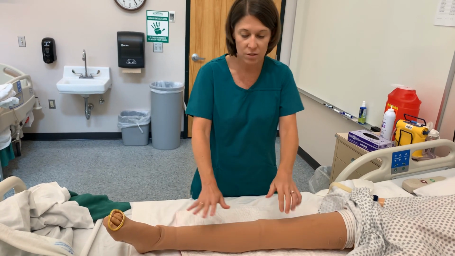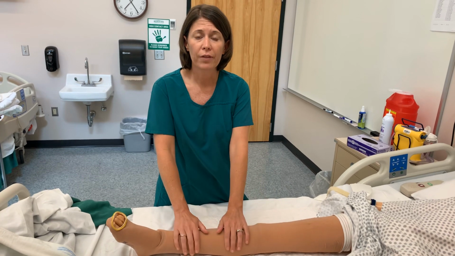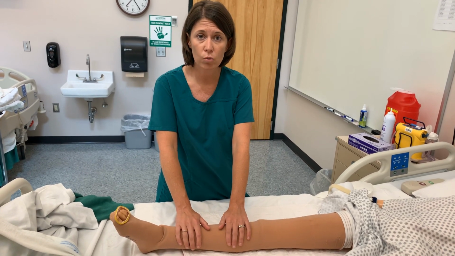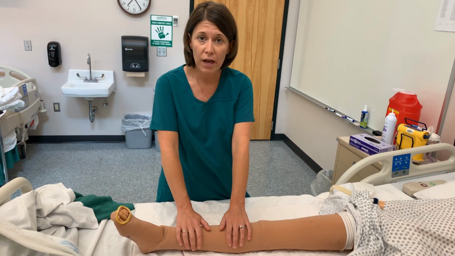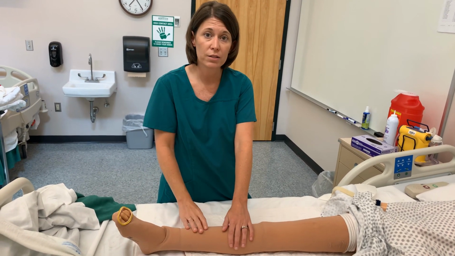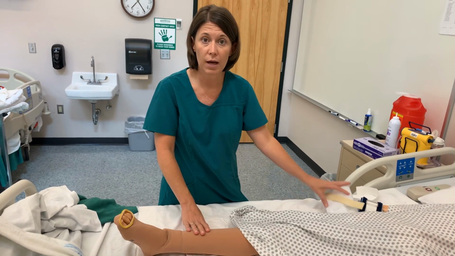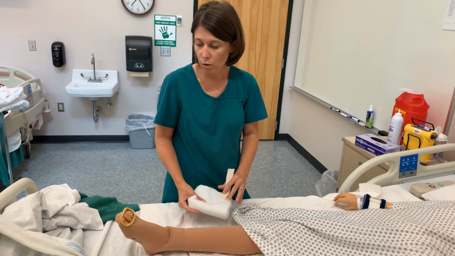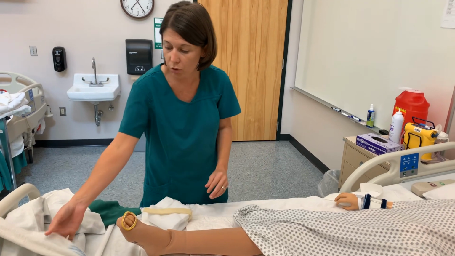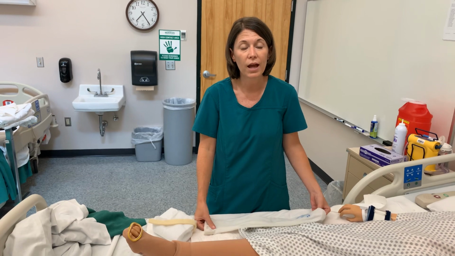So as the nurse, you are responsible for making sure that their anti-embolism hose fit correctly. You may have a patient care tech that's going to put them on, but it's your job as the nurse to make sure that client has the appropriate size needed that has been ordered. So this will conclude the video for protective devices and anti-embolism hose.